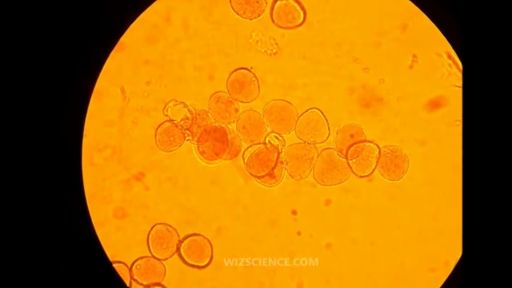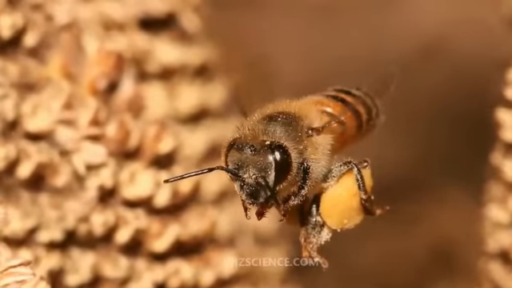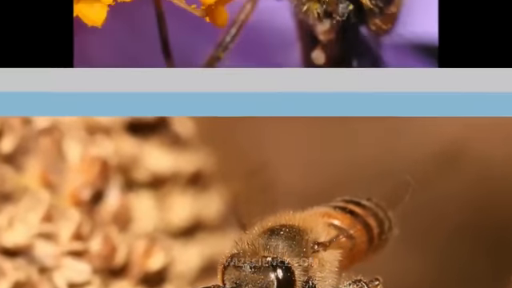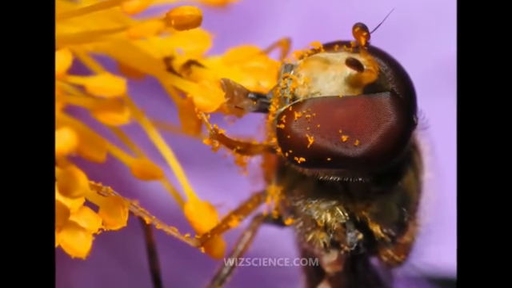Each pollen grain contains vegetative cells and a generative cell. In flowering plants, the vegetative tube cell produces the pollen tube, and the generative cell divides to form the two sperm cells. Pollen is produced in the microsporangium.